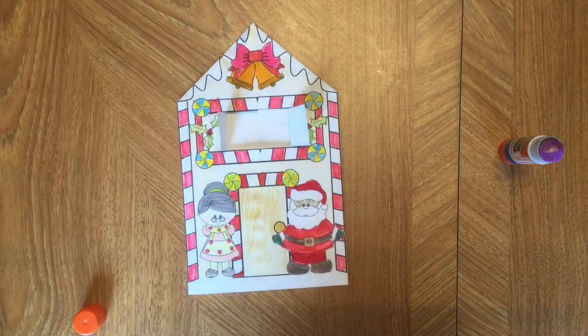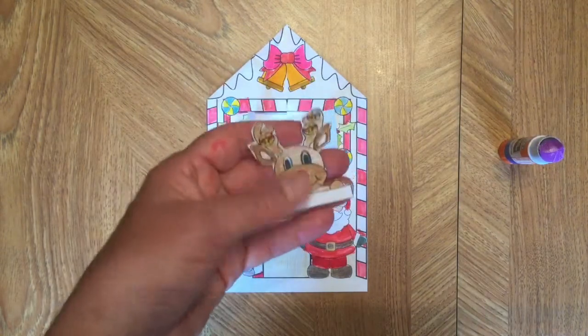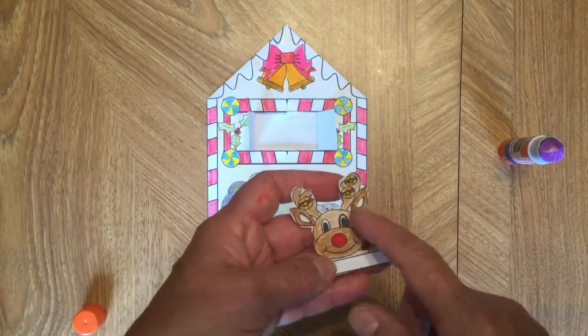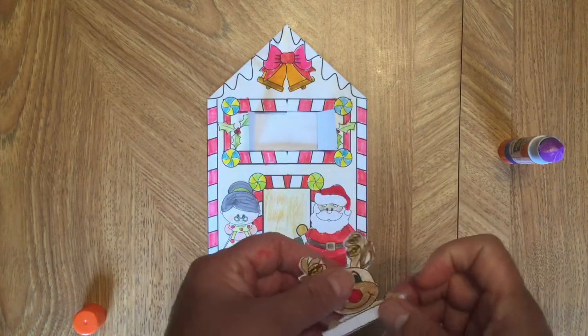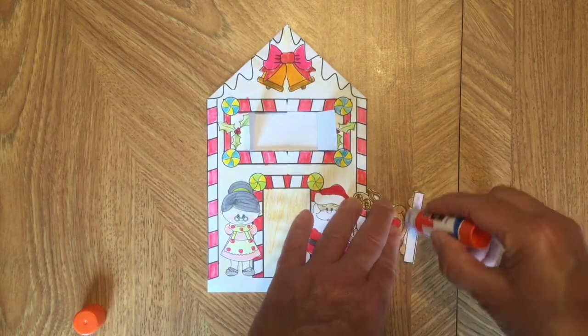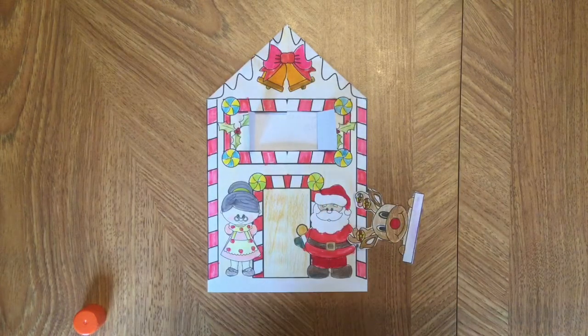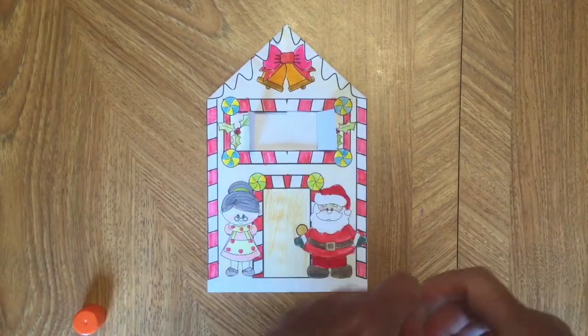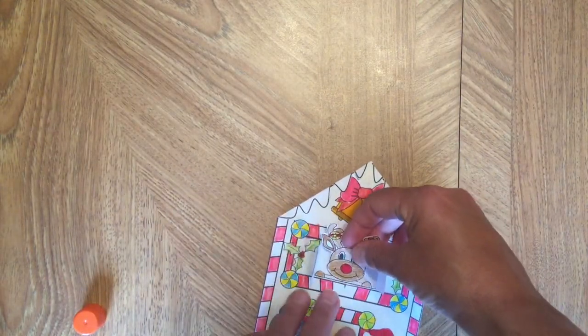Okay, are you loving it so far? I sure am. Now I want you to take your little peeper and cut it out. So I cut mine out. I didn't go around it perfectly. You can see I left some white space on it. But take your peeper and just put glue here on the one edge. And all you're going to do is tuck that inside the window.